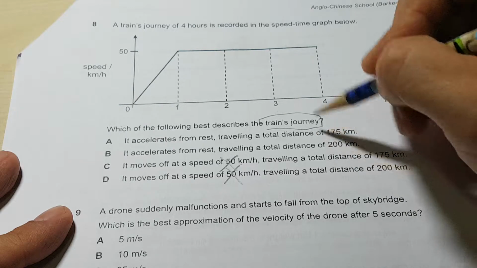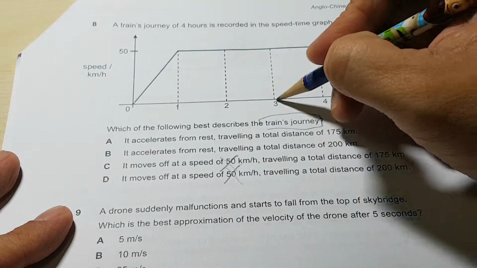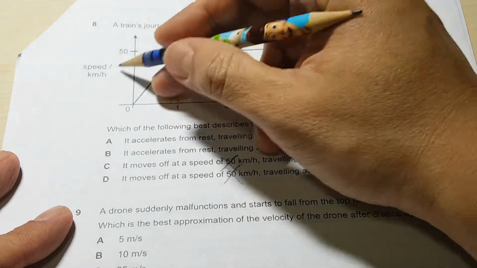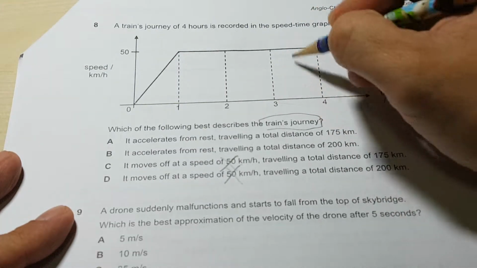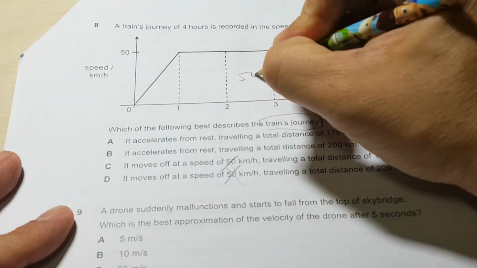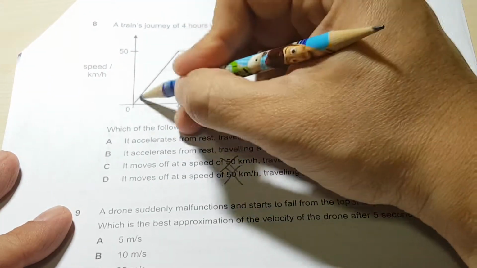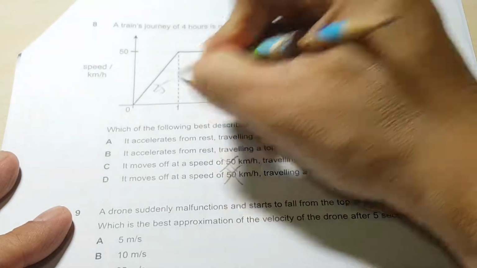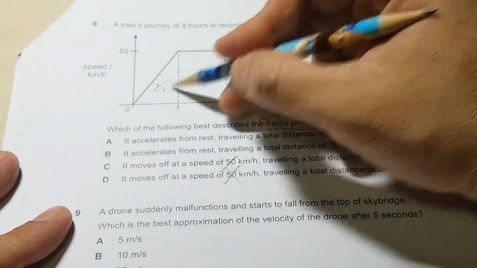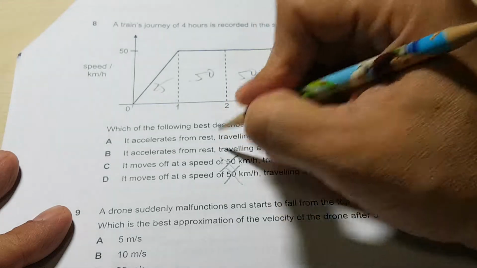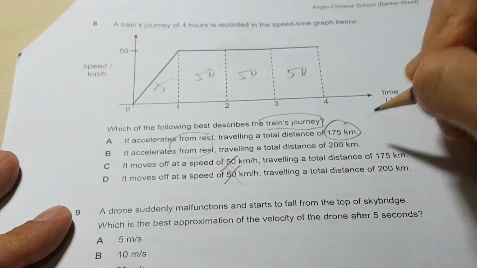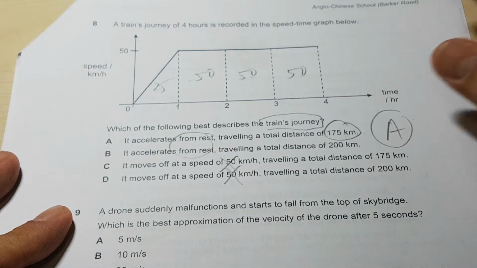Traveling a total distance. So how do you calculate total distance? Distance is the area under the speed-time graph. So 1 times 50 is 50, 50, 50. This one, half base times height, is basically 25. So 150, 175 kilometers. So answer for question 8 is A.